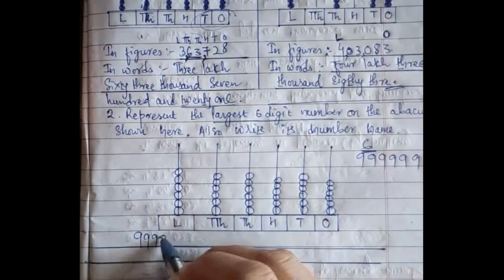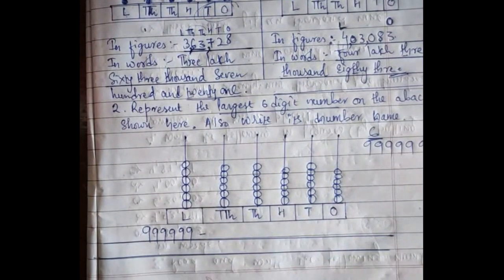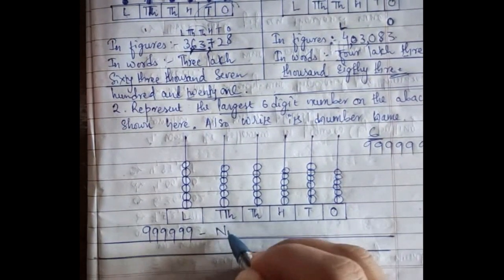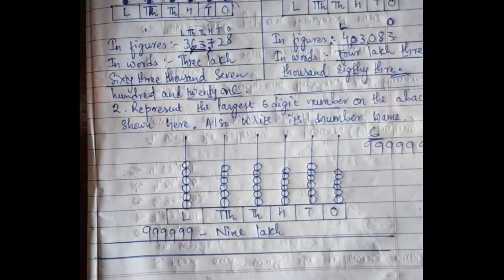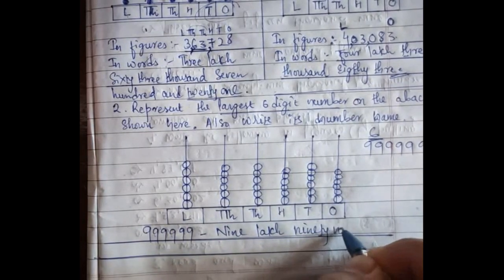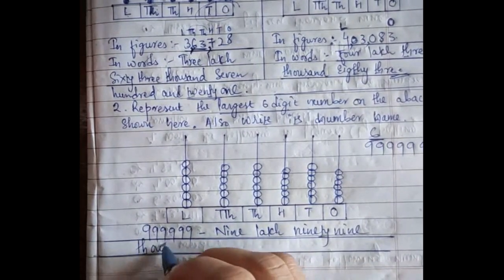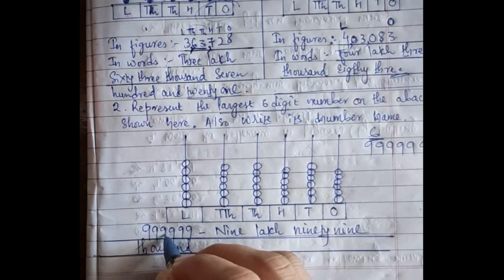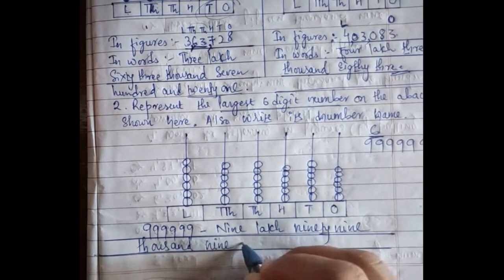If you have to write this in number form or numeral form, you write it like this. How to write this in figures? 9 lakh, 99,000, and in the 100 position there is again 9, so 999.